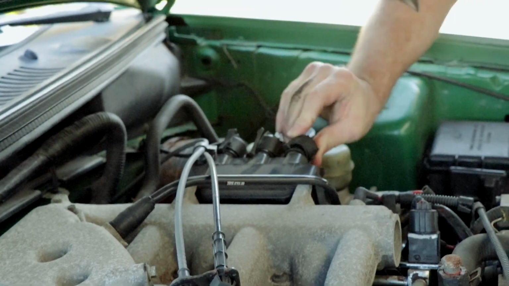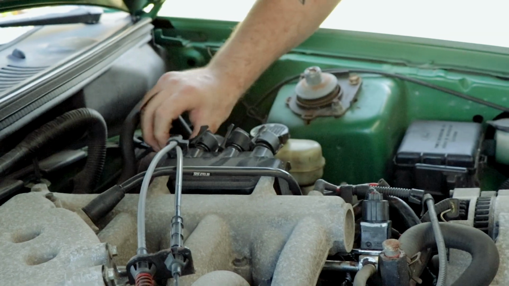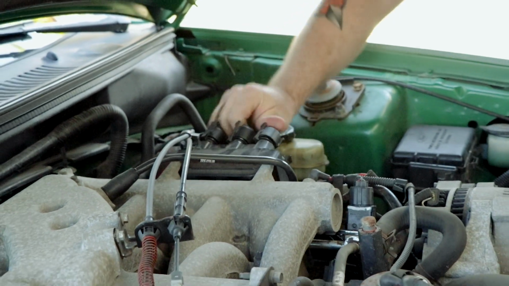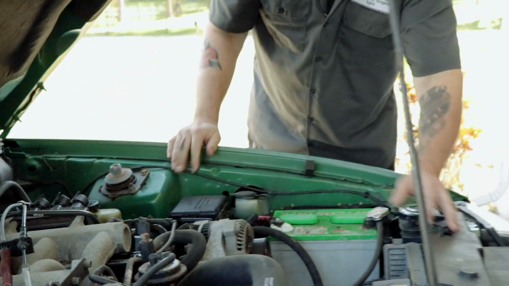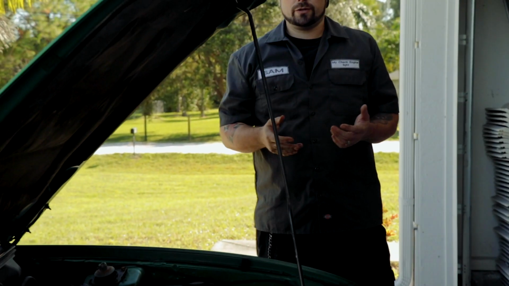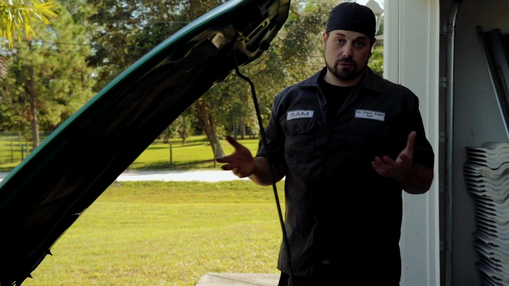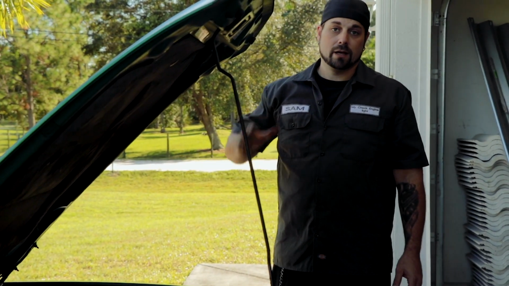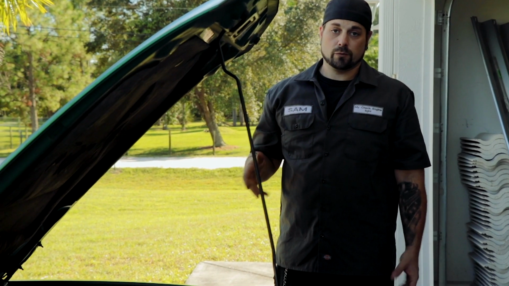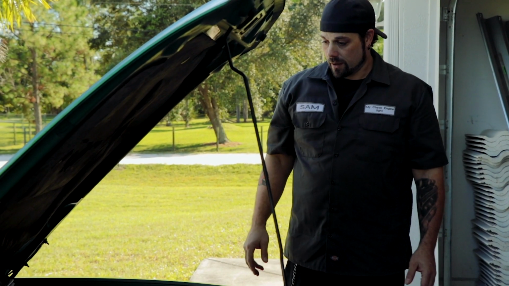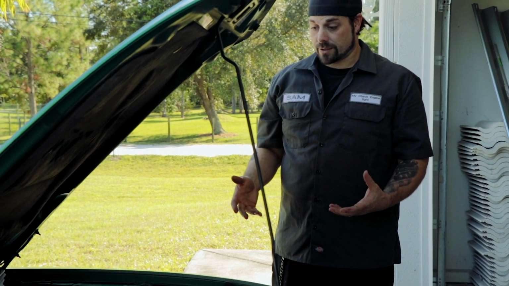All right, so let's just go ahead and plug that guy back in. Make sure that it clips on there securely. Okay, and we're out here under the hood now. And this car, just so that you know, I didn't make this clear in the first shot, this is a 2000 Ford Mustang with a 3.8 liter V6. Okay, we're going to turn the check engine light on.